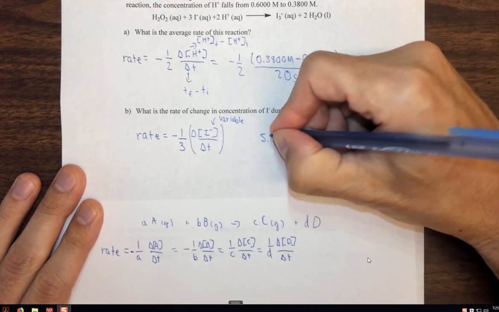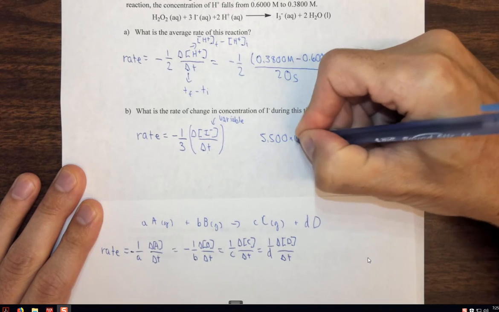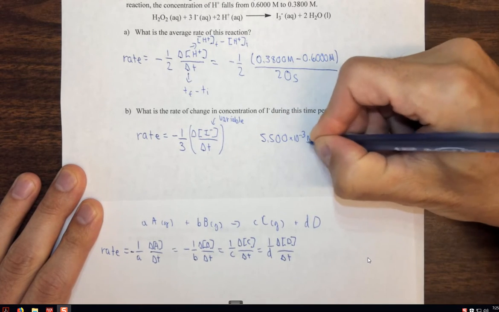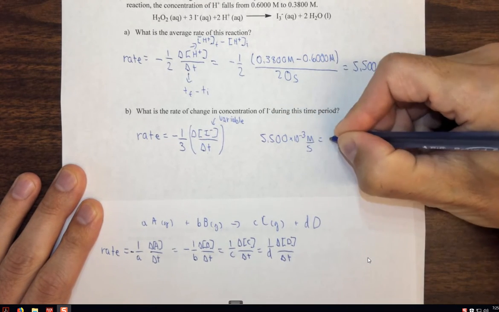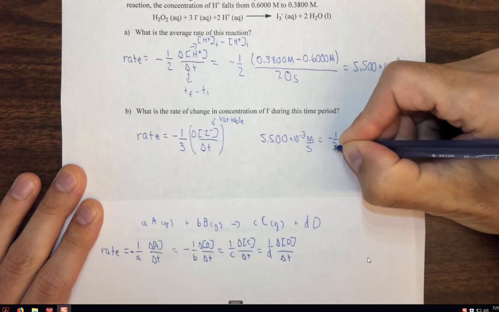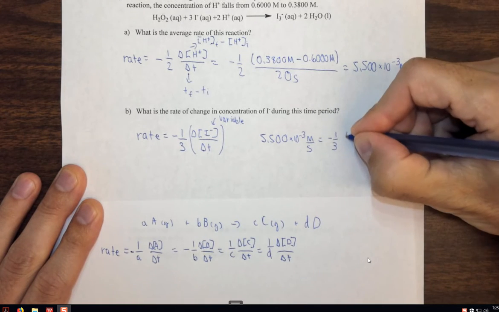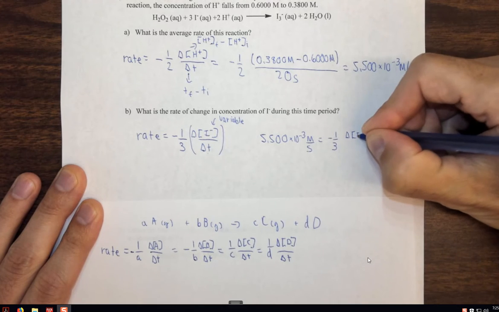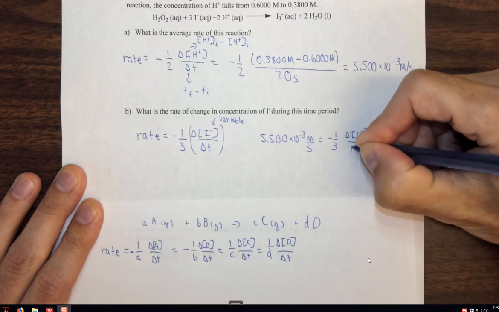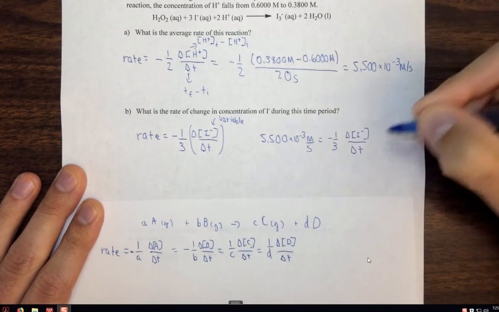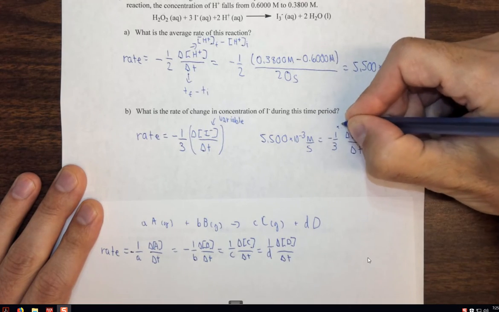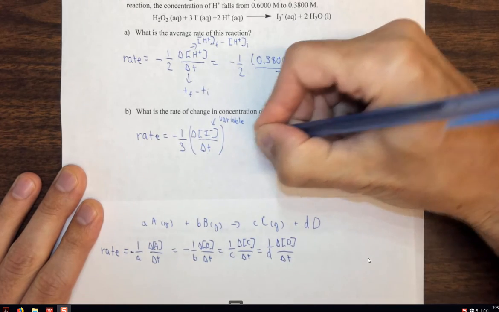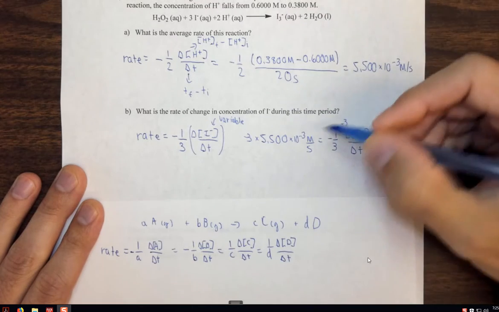So 5.500 times 10 to the minus 3 molar per second equals negative 1 over 3 times the change in concentration of I minus over change in time. So we want to multiply both sides by negative 3 to get rid of the third on this side.